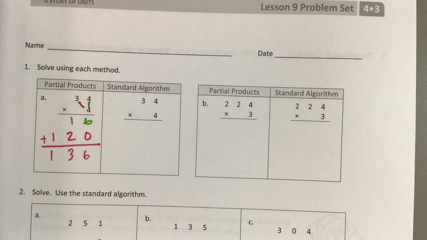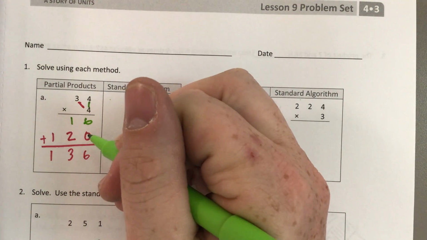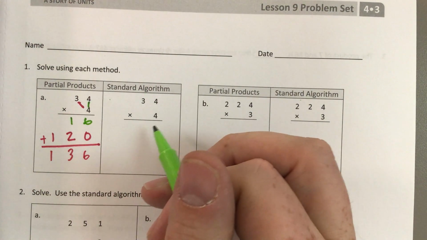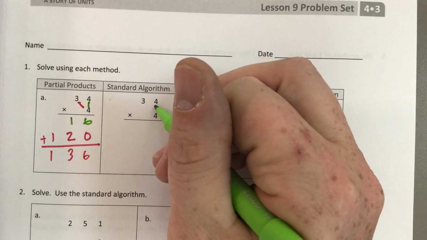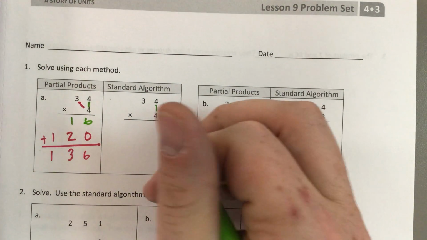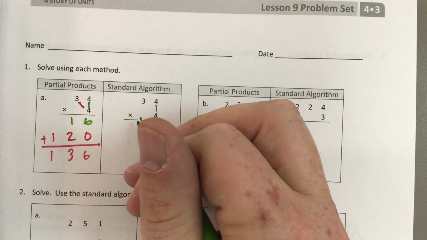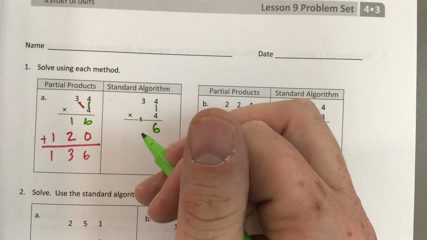Now here is the difference. Instead of having 2 separate partial products, we're actually going to carry our extra digits like we did in addition. So in our 4 times 4, that's going to be 16. So 6, and carry this 1 onto the next place value. It's still in the tens place value, and this is why I said you need to be neat.